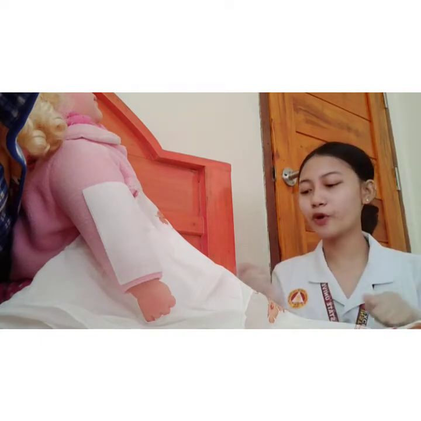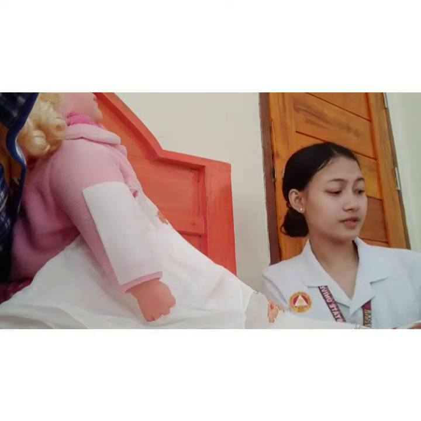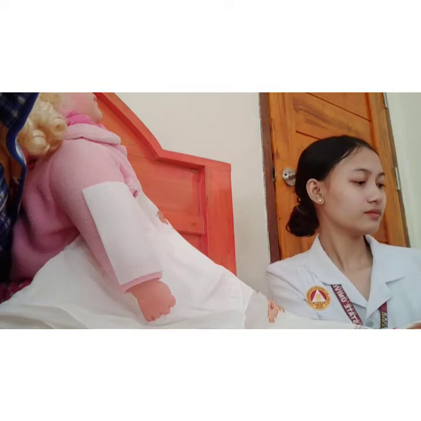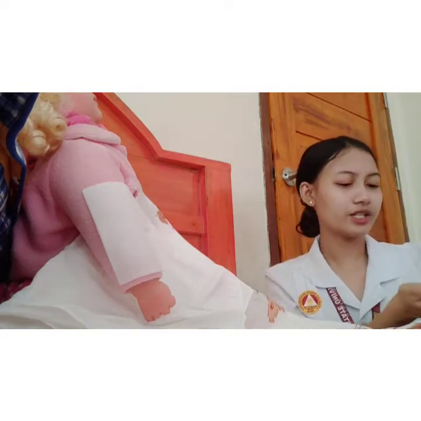And then after that we need to dispose of all the equipment or the materials that we used, and we need to perform the hand hygiene. Remove the gloves. Also, we need to perform the hand hygiene.